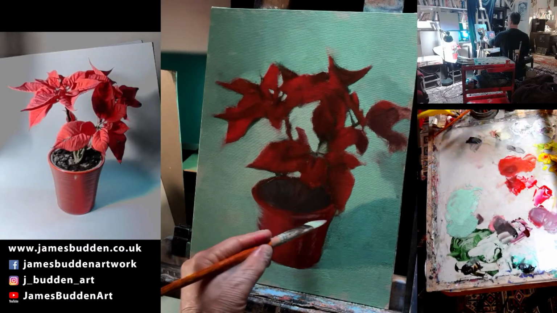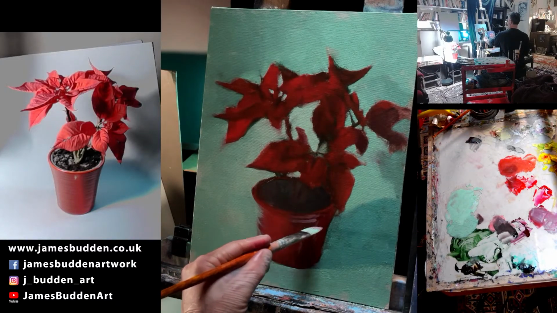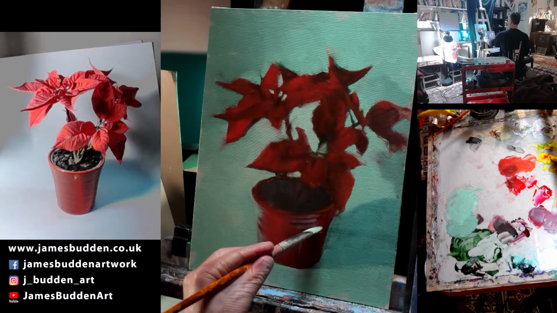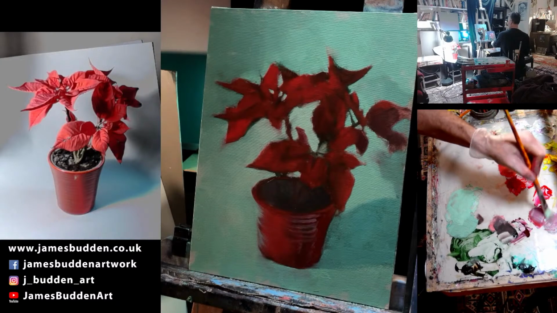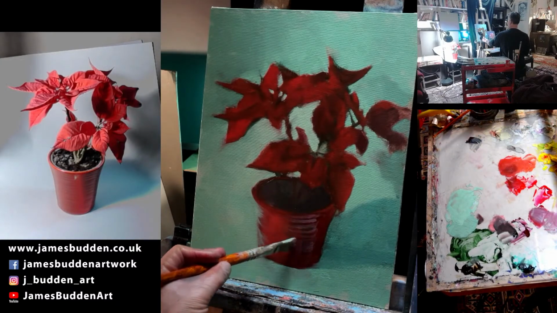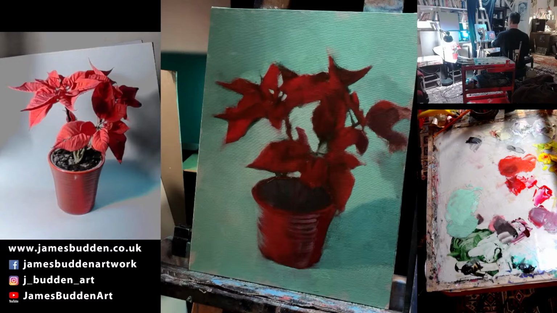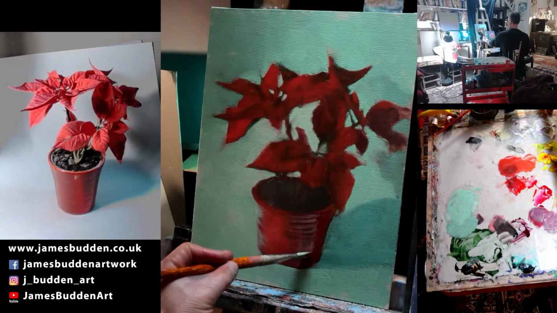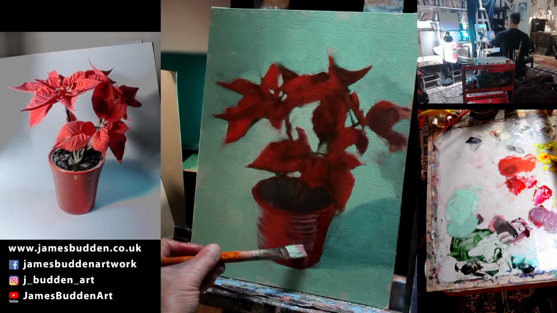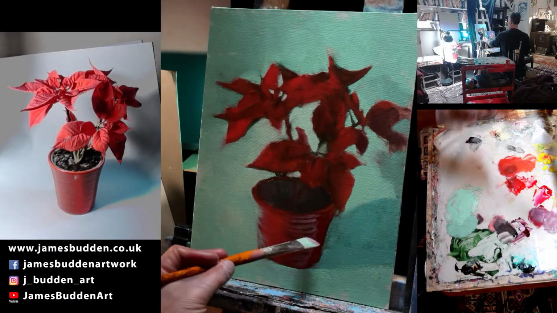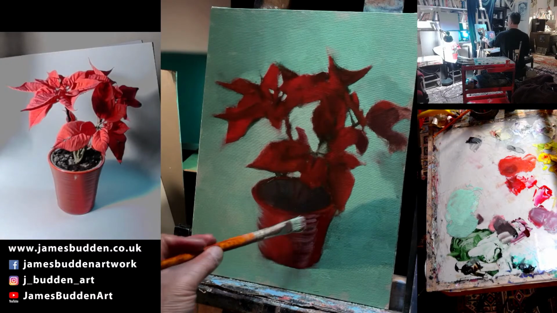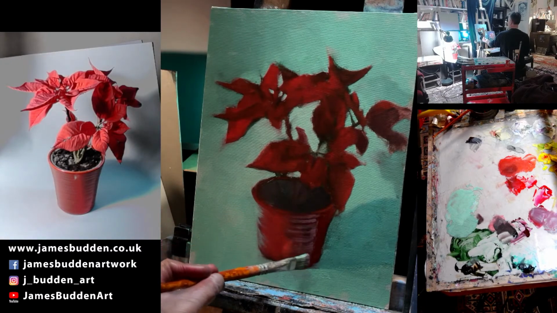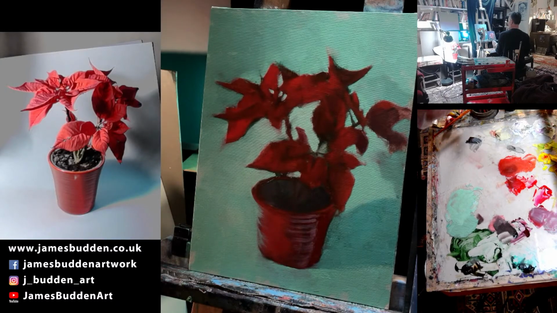It's sort of under there. Okay. Yeah, it seems to do a job.